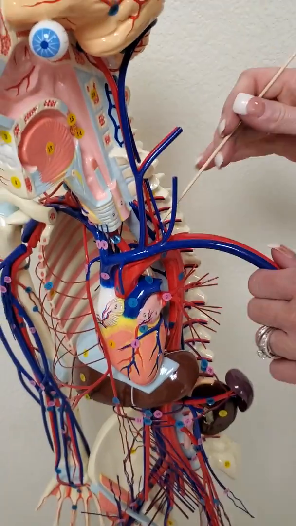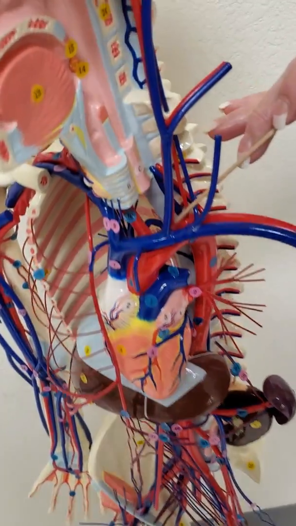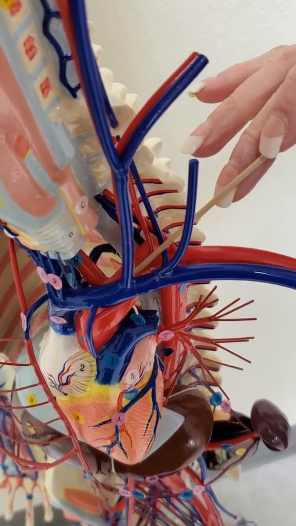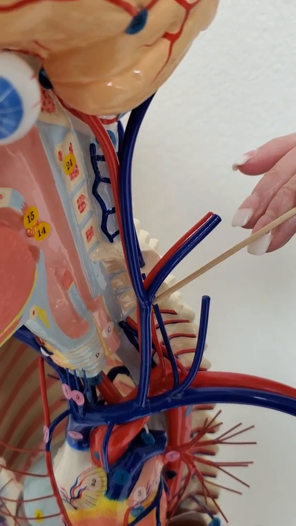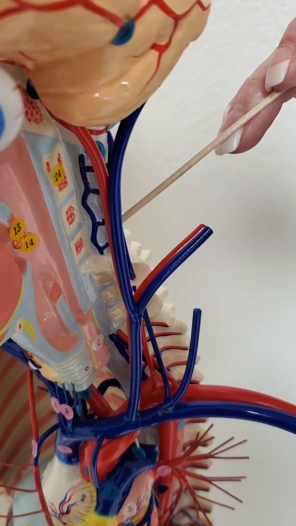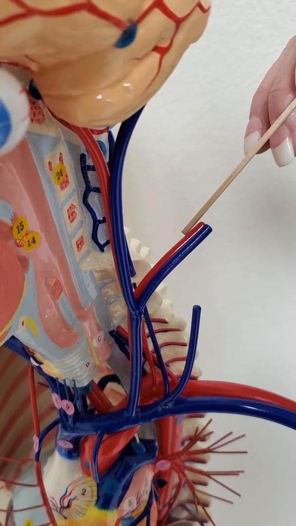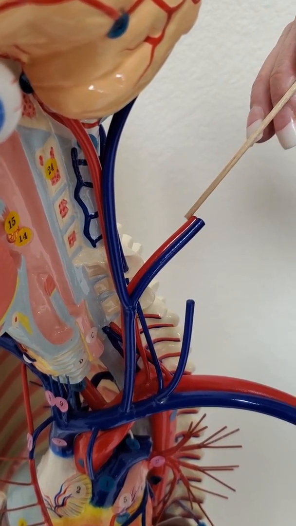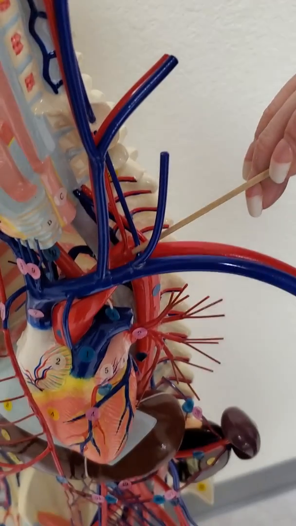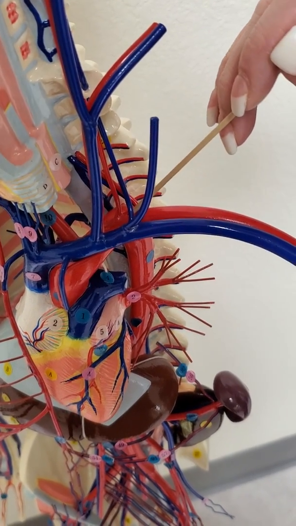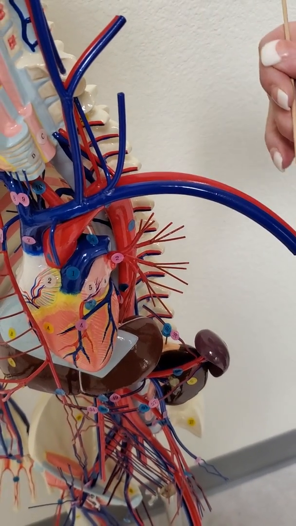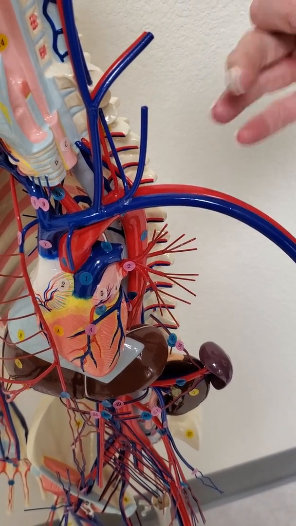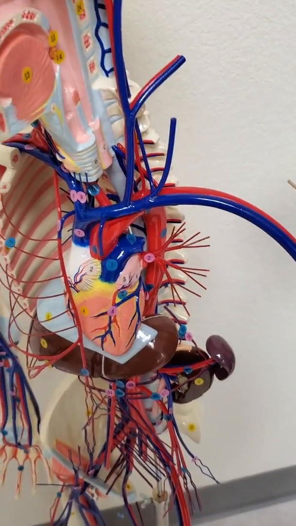The second exit off of the aortic arch is the left common carotid artery. It comes directly out of the aortic arch and goes straight up the side of the neck. It branches to the internal carotid artery and the external carotid artery. And then the third exit off of the aortic arch is the left subclavian artery, which is also going to come out and go straight over to the arm under the clavicle. It just doesn't show it on that side of the body.